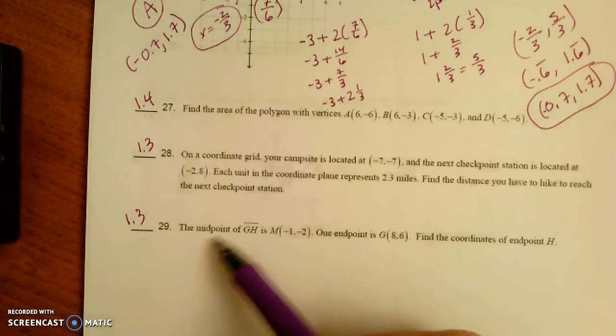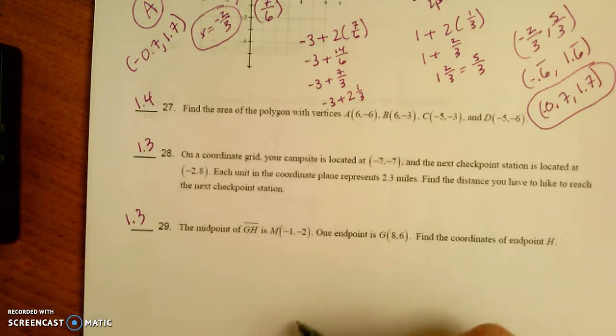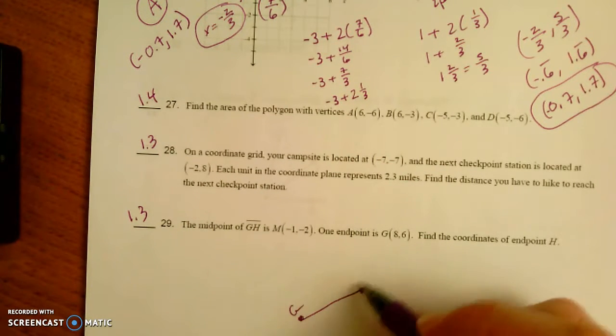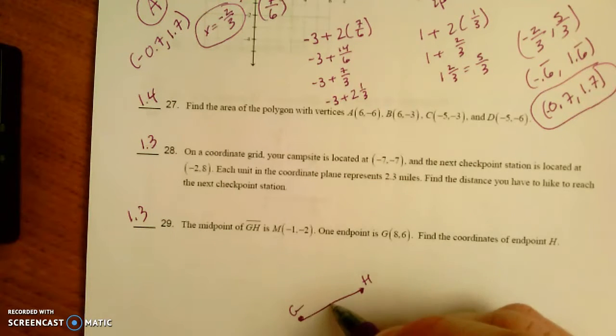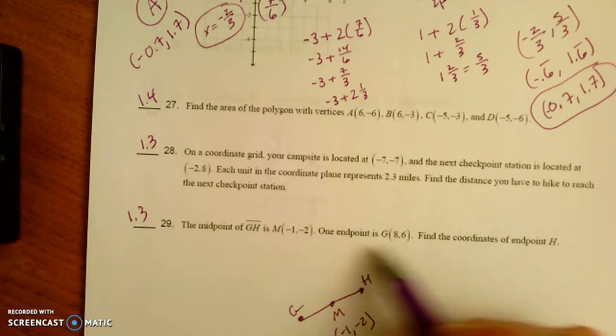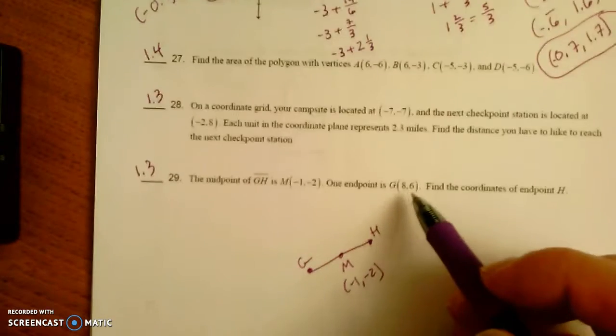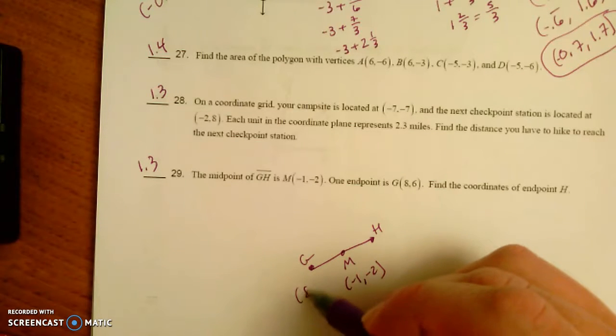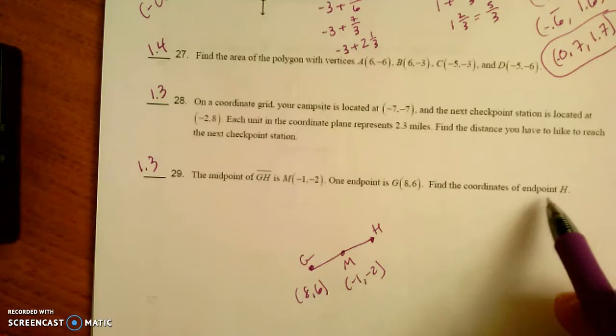Problem number 29 says the midpoint of GH. I've got GH here. The midpoint of GH is M, and that's coordinates -1, -2. One endpoint is G, and that is 8, 6, and we're supposed to find the coordinates of endpoint H.